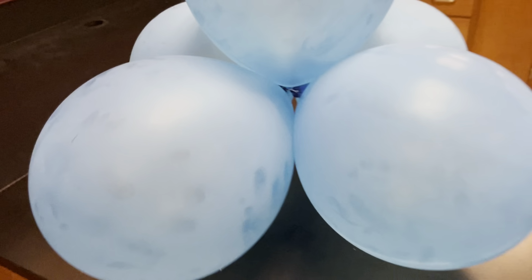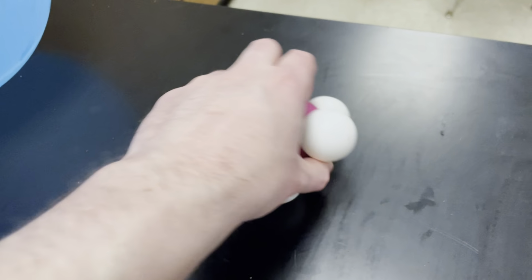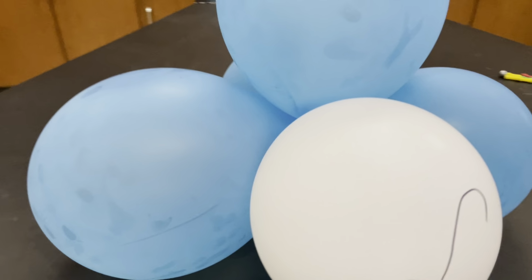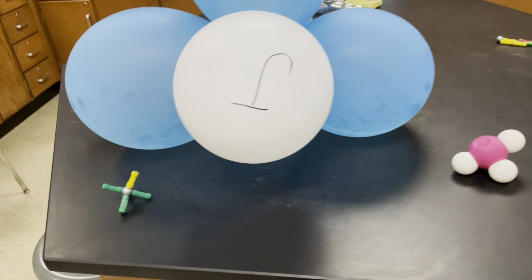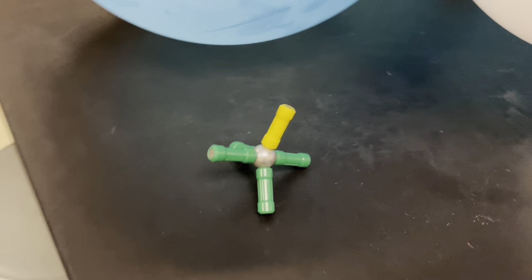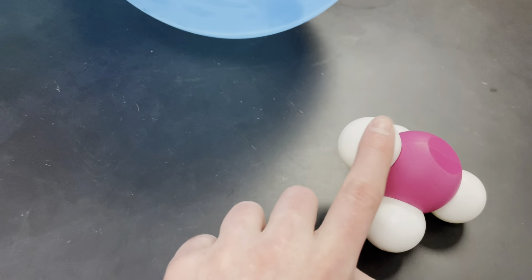This is model I. It's kind of upside down, but you've got 1, 2, 3, 4, 5 blue balloons and no white balloons, so only bonded atoms here. And you've got your snatoms model, which looks like this, and you've got your magnet stick model. This guy is model J. This one has 4 blue balloons, so 4 bonded atoms, and 1 white balloon to represent 1 lone pair of electrons. We've also got this model here to show that shape, as well as this guy. I always like the molecule shapes like this.